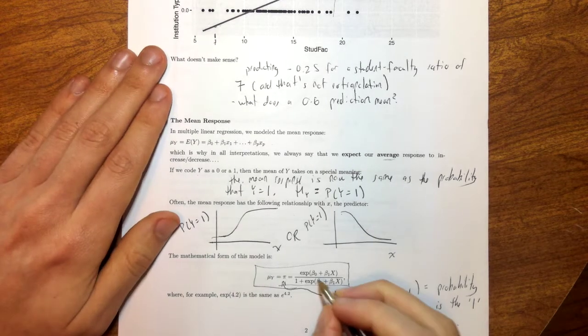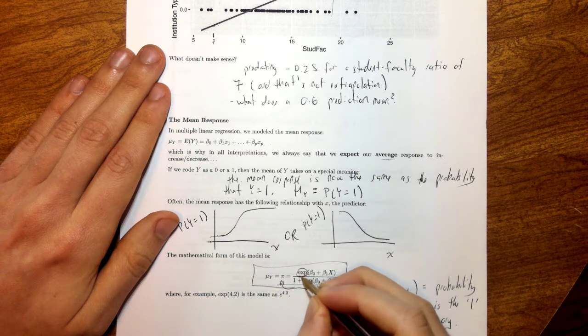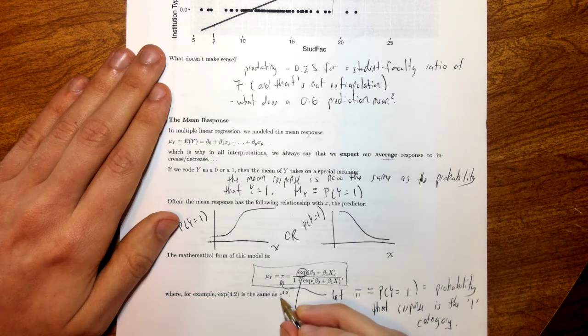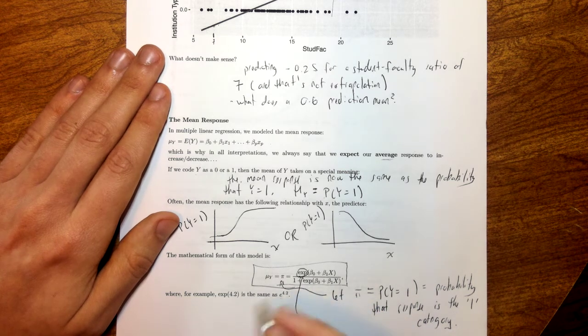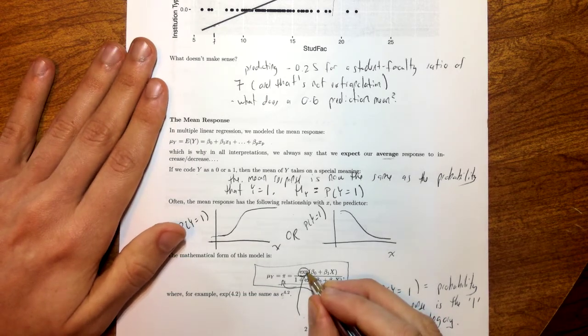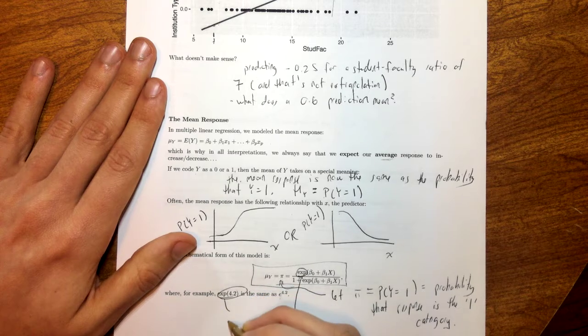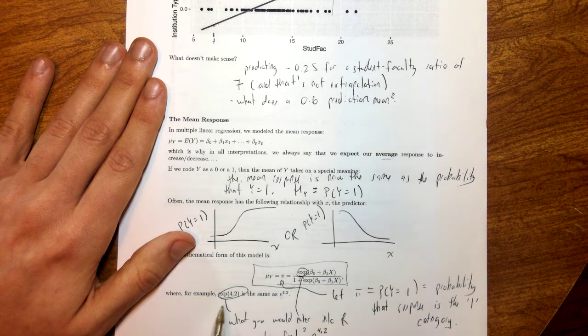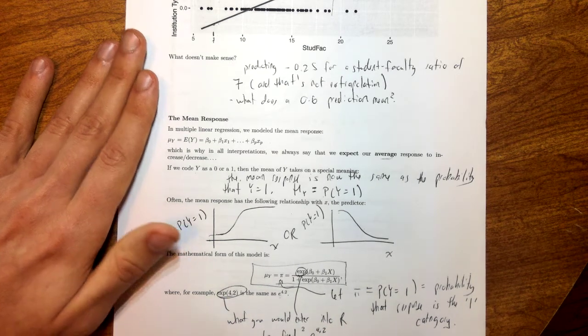Another notation thing is this exp. It's written in text down here, and it's equivalent to Euler's constant e. The exp is what you would enter into R. To find e to the 4.2, you would enter exp open parentheses 4.2.